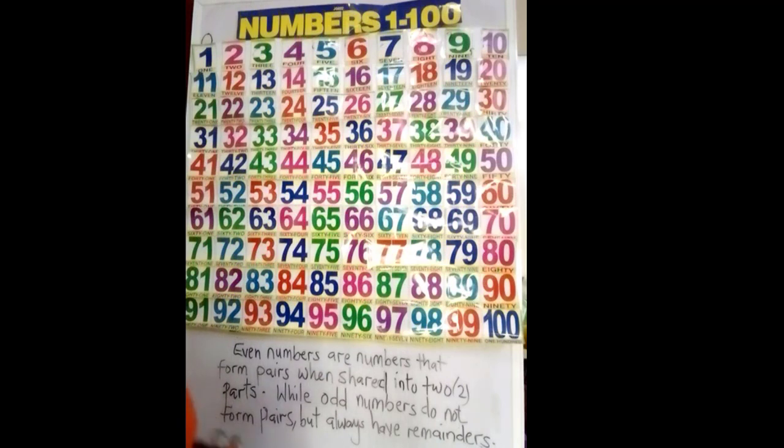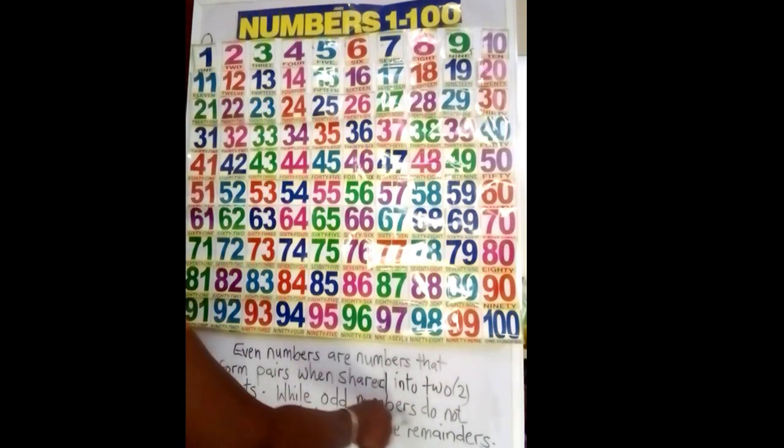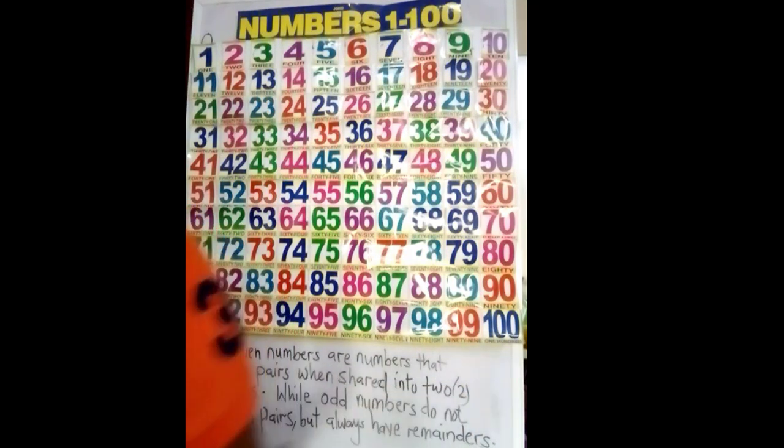Like you can say you have a pair of feet, because the left is exactly the same as your right. I have a pair of shoes. The left shoe is exactly like the right. So when you say pairs, pairs always refers to two things that are exactly the same. So when you share even numbers into two parts, you always come up with two equal parts. But it is not the same thing with odd numbers.